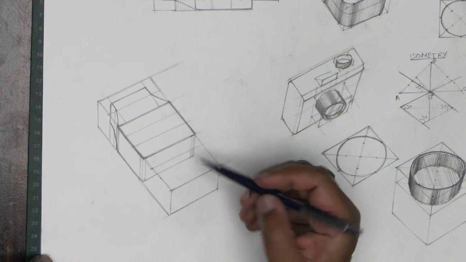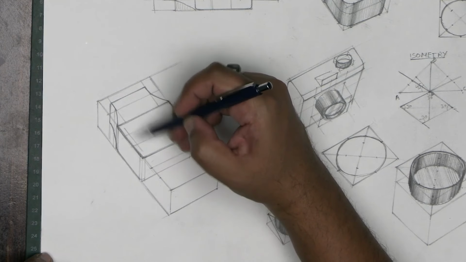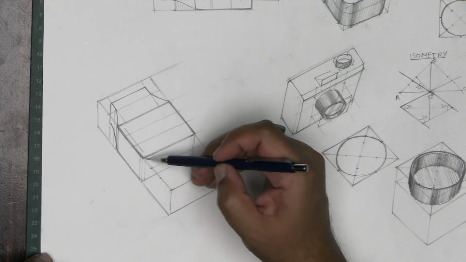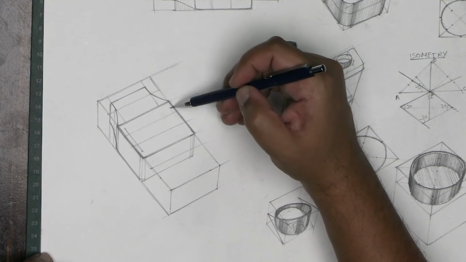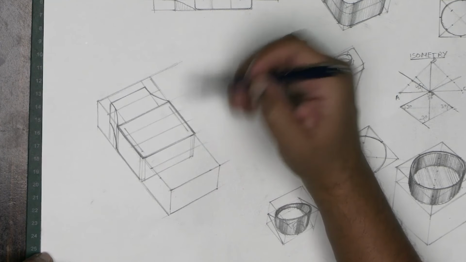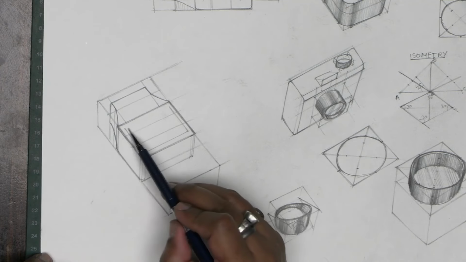After we have done that, we will be making the box which is inside, which is over here, by taking half of this length and half of this length. Give the gap which you want to give. Give the same thing over here as well and make a line. Make this line here.